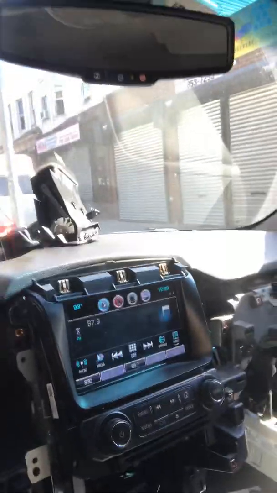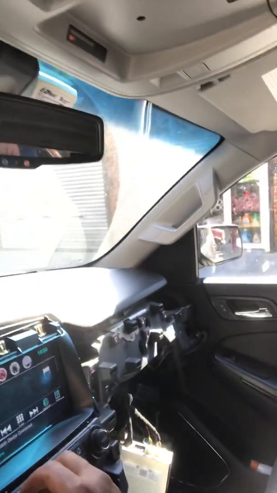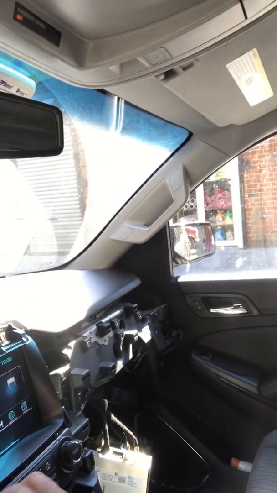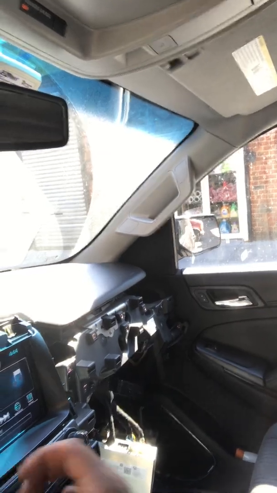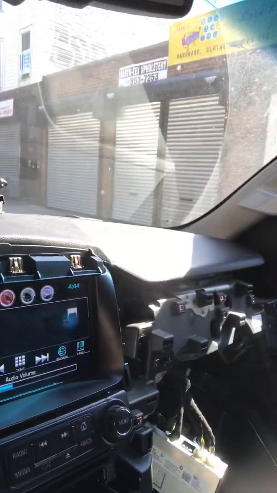I'm going to start the car up. You notice the display comes on, radio comes right on. No more flickering, no more popping, nothing. Radio works perfect. Everything works perfect. Now I just have to program this into the vehicle and everything will be good.